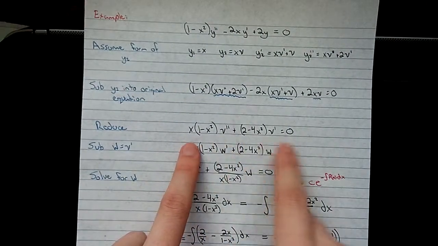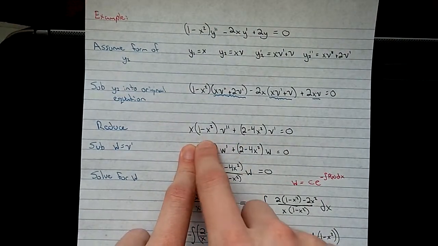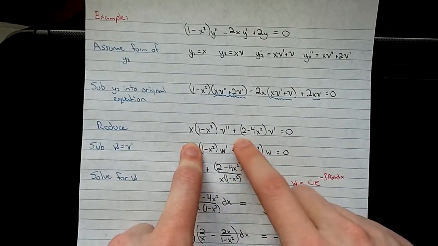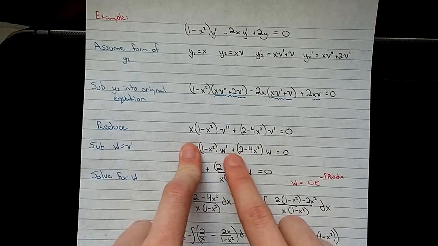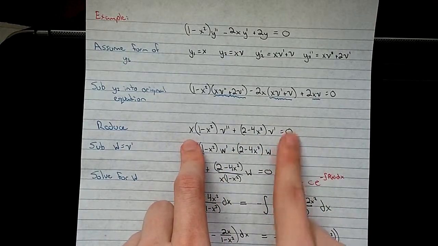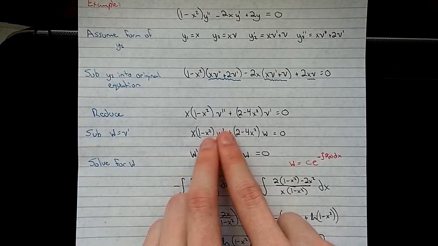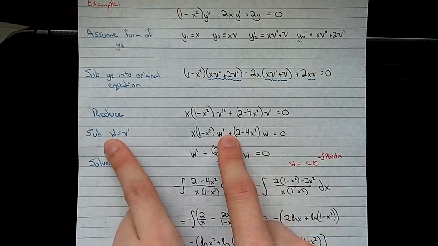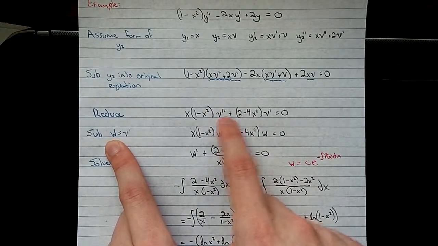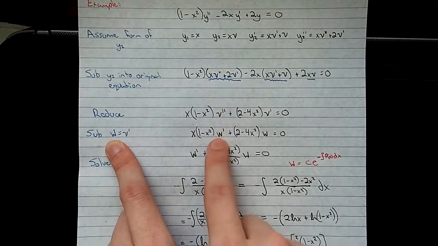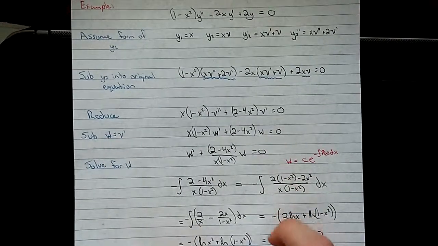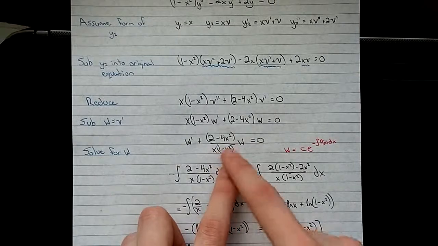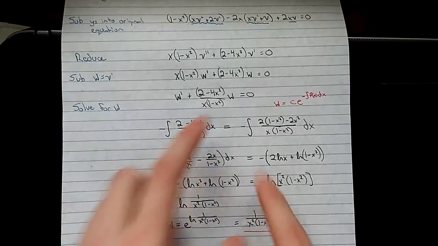Now we just reduce that out. It gives you here x times (1 minus x squared) times v double prime plus (2 minus 4x squared) times v prime. You can see the y cancel out there. So now we're going to sub in our w, and that reduces these values here, so we have a first order system. And of course we want to get rid of the first thing here, so we just divided it out to give us this ugly coefficient.